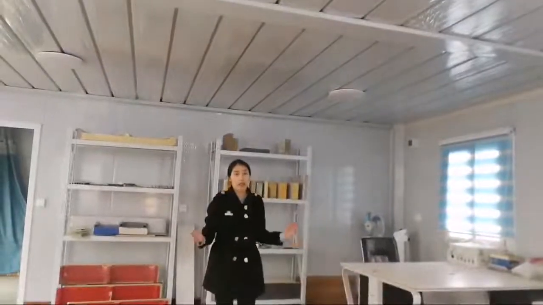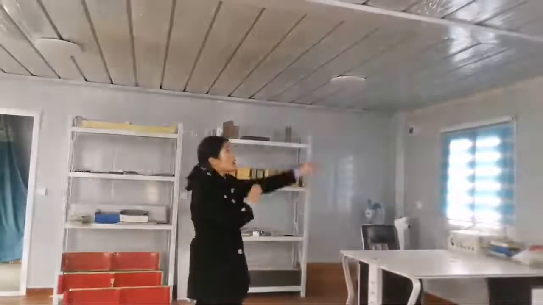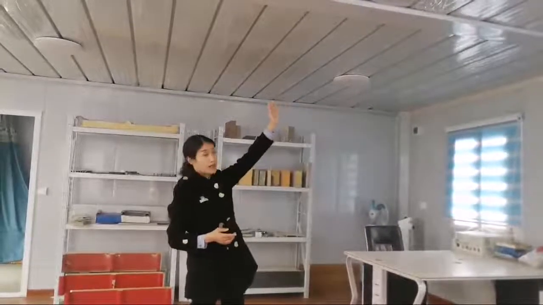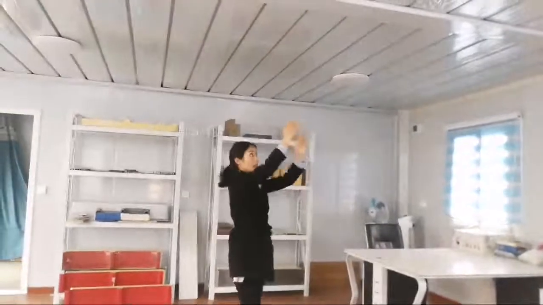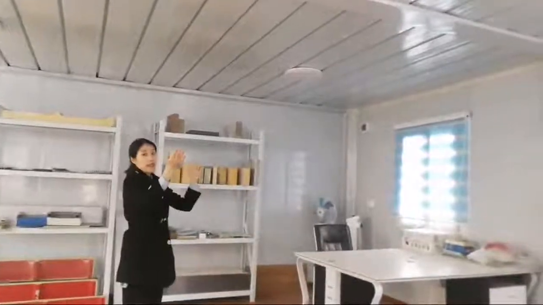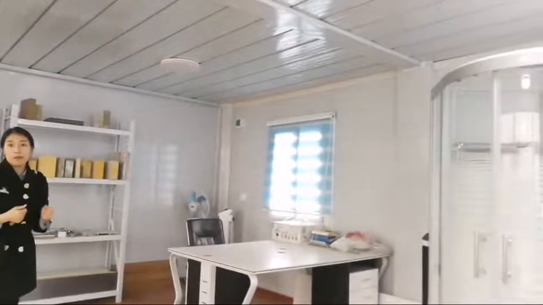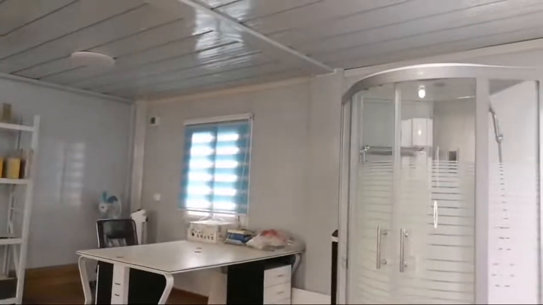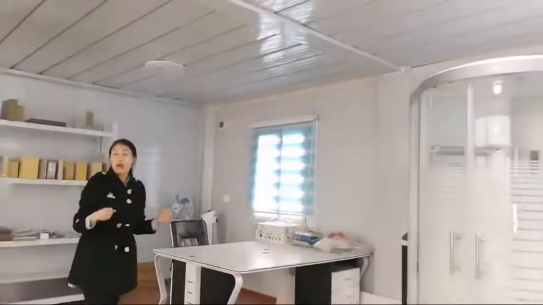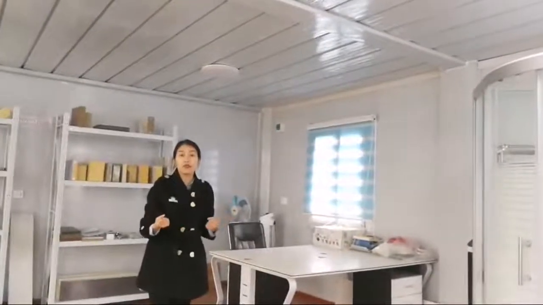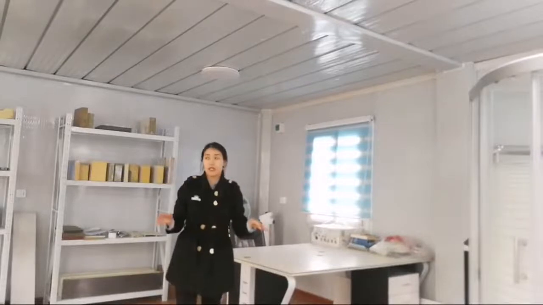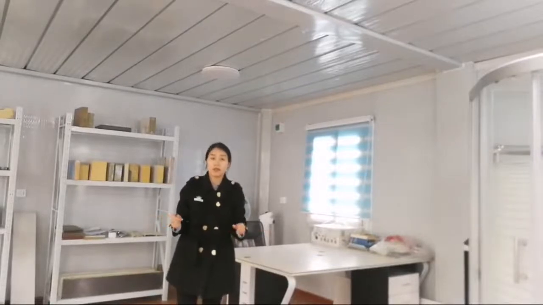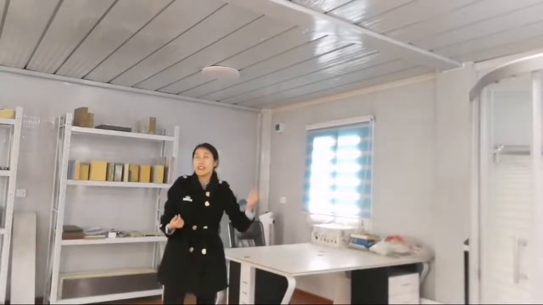How do we connect the 2 units together? Firstly, you will see this one, the connection part. Somebody will have questions. When you connect 2 units together, there is no need for more panels. Will it be cheaper? Let me show you.